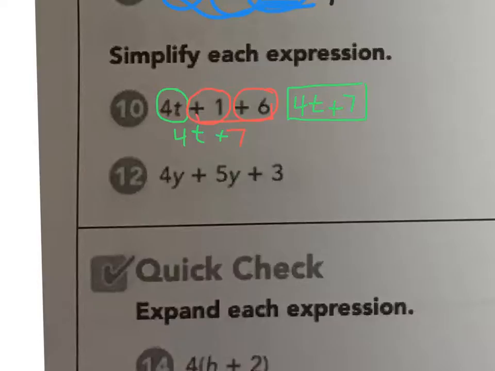Final simplified form. And this one, I could put a 4y together with a 5y, which would give me a 9y. I can't combine it with this constant, this plus 3, so that would be your final simplified expression.